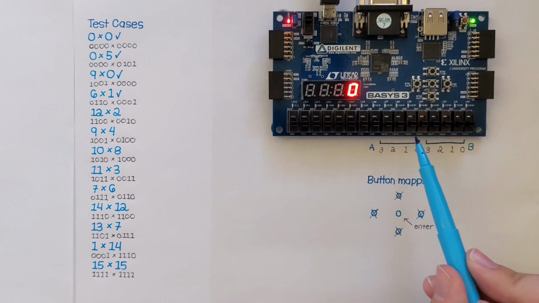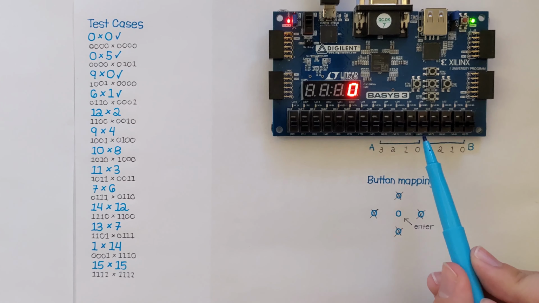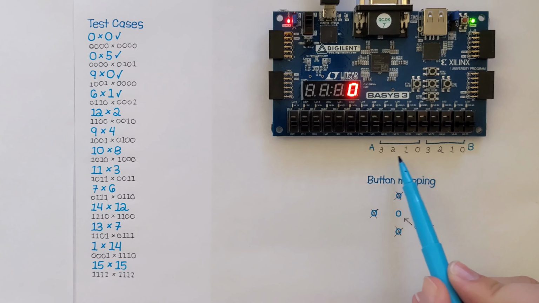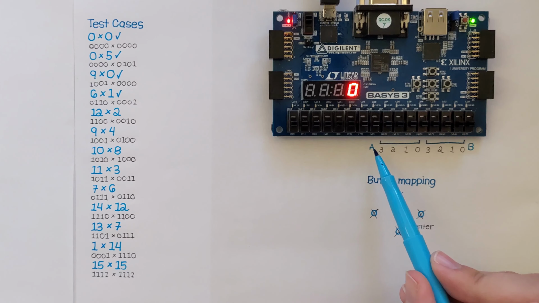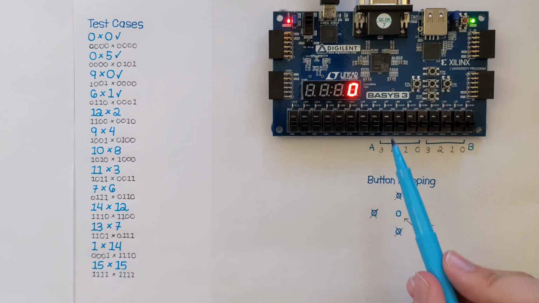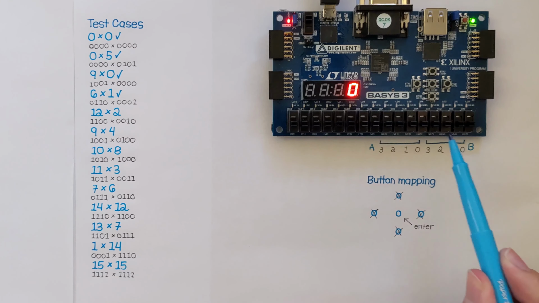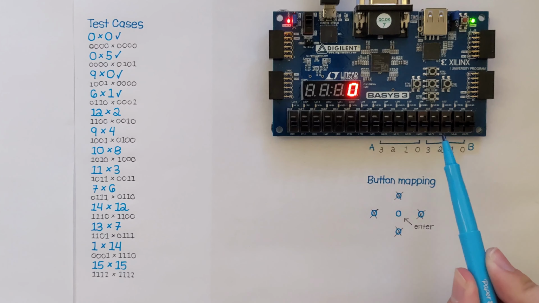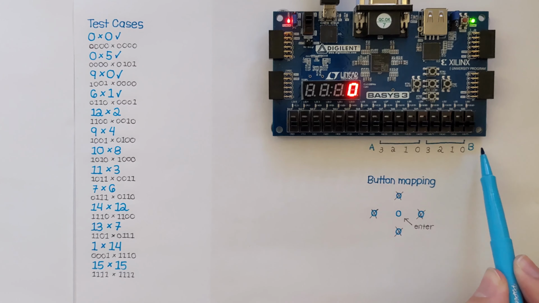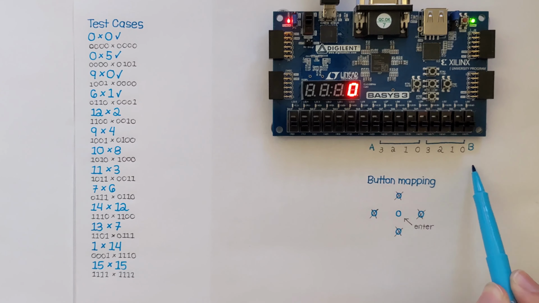So these 4 switches right here that I'm highlighting right now, and that are highlighted down here, correspond to input A, and the leftmost is going to be the 3rd most significant and the rightmost is going to be the 0th. And it's the same concept for these 4 switches, the farthest to the right over here, but these are going to correspond to input B.